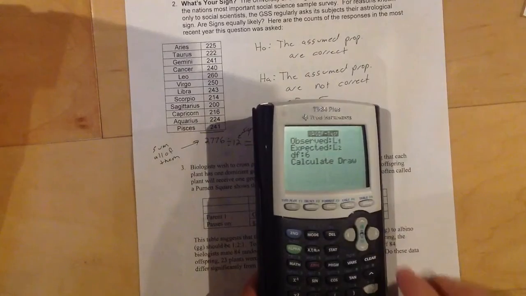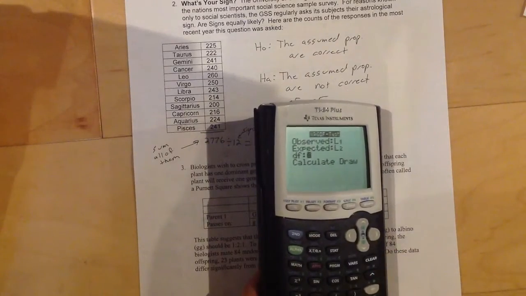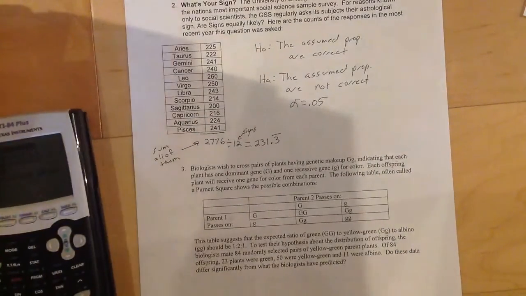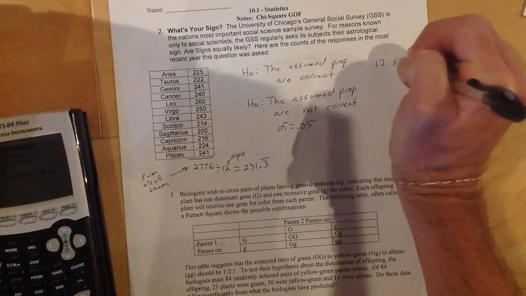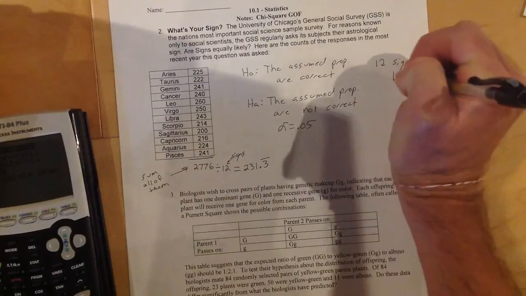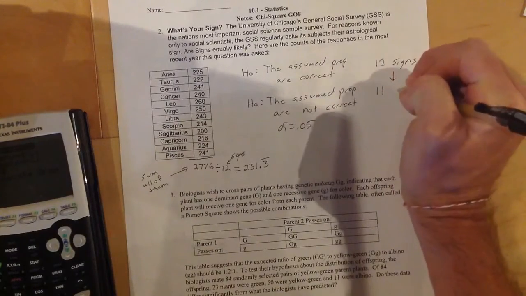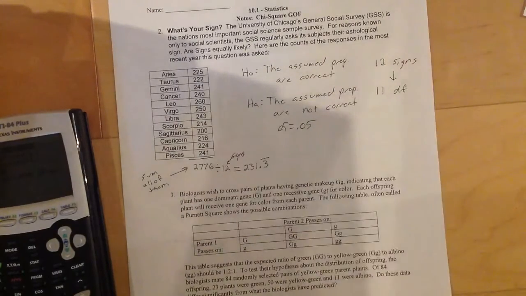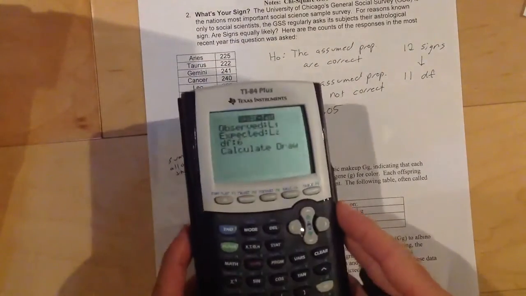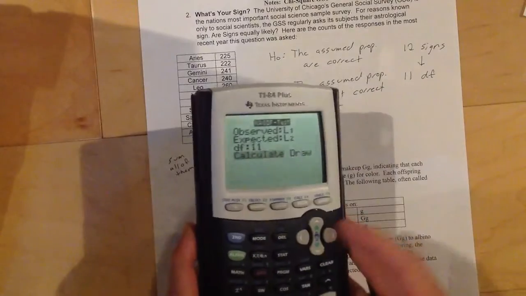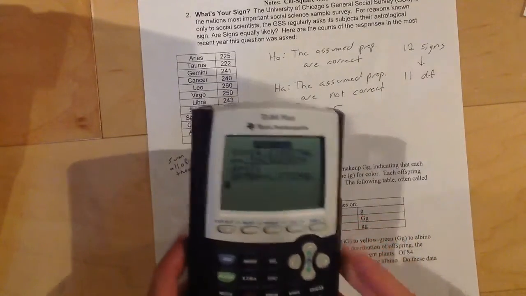And remember, your degrees of freedom is one less than the number of categories. Since there are 12 signs, that means we have 11 degrees of freedom. It's always one less than the number of categories. So we'll put the 11 in there and hit calculate.